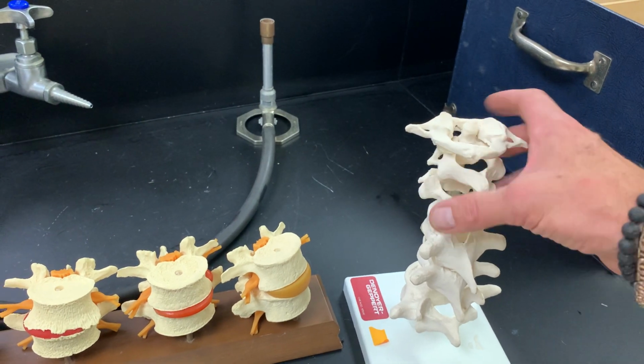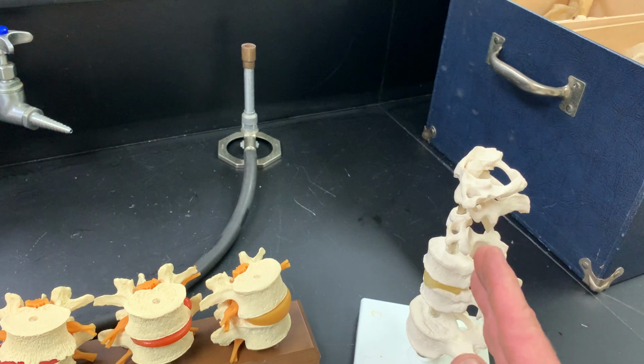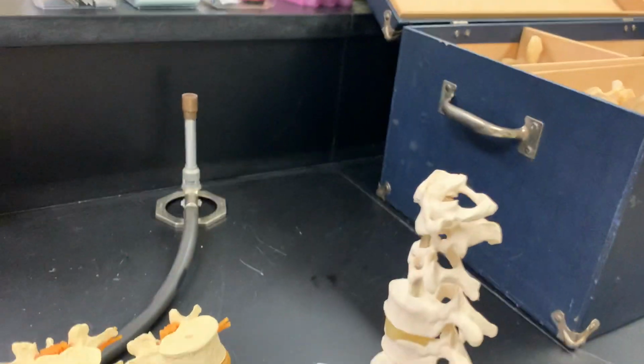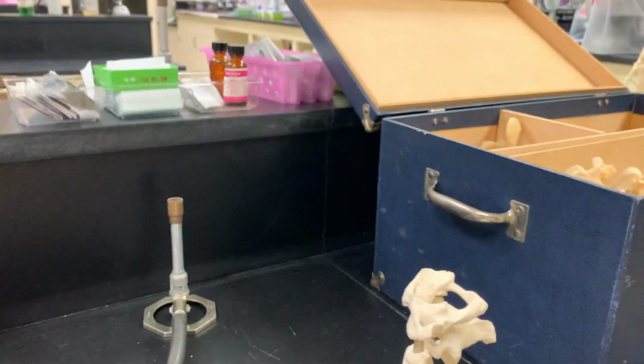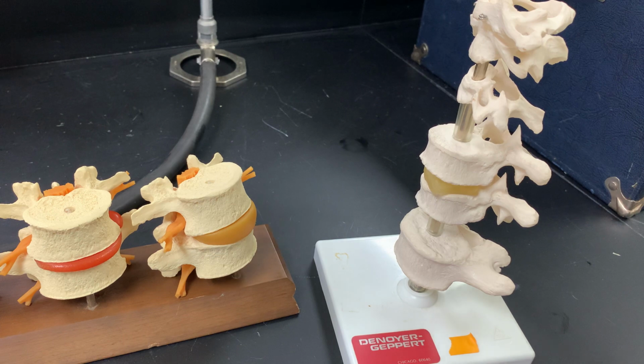And then we talked a little bit about the orientation of all these facet joints. I'm going to see if I can get this. Sorry, I'm doing this on my phone, so I'm not sure it's going to come out. Let me grab something super quick here.